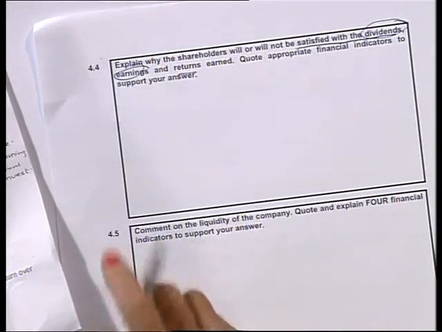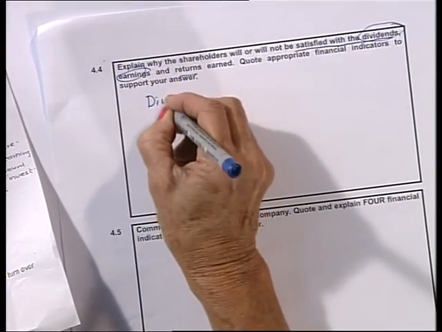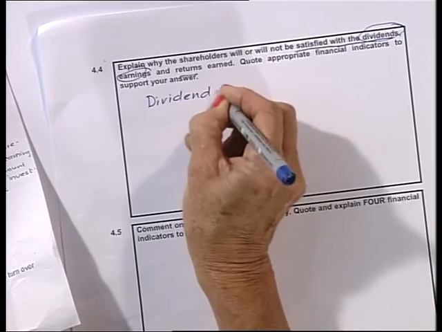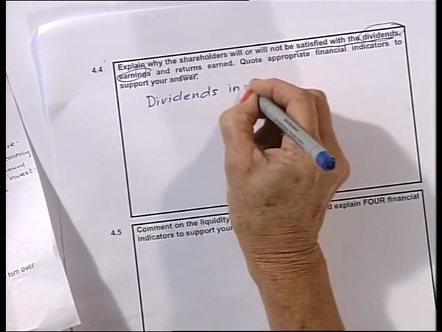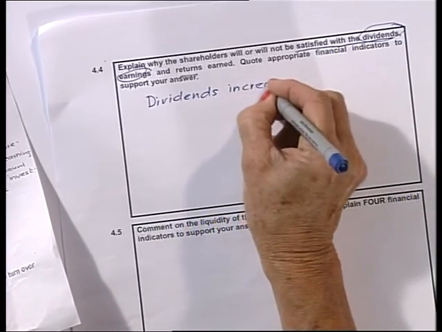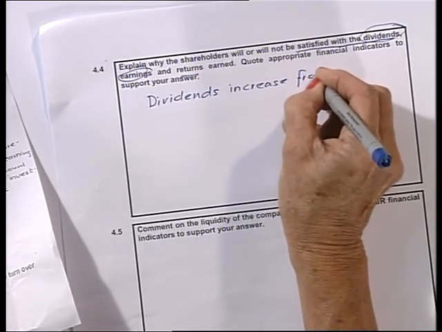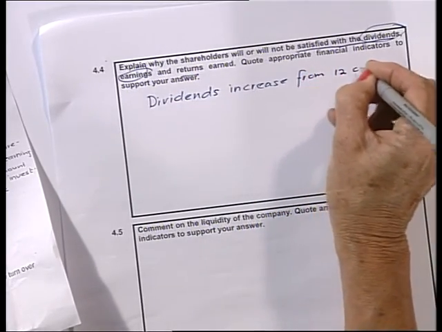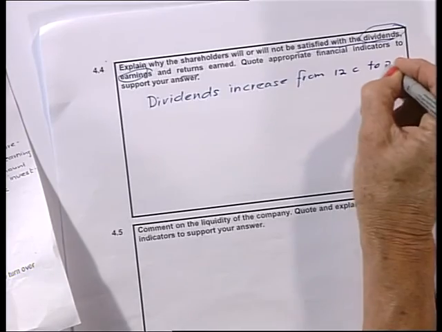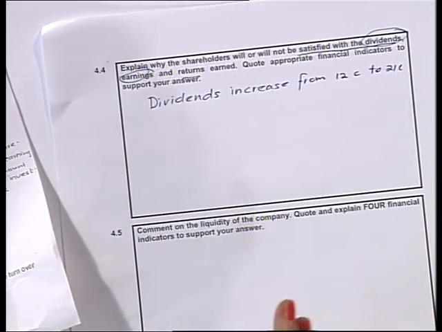You're going to write there, dividends increase from 12 cents to 21 cents. And it's only something you read from your paper.